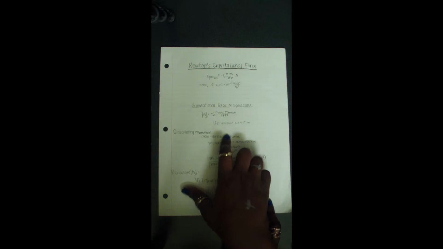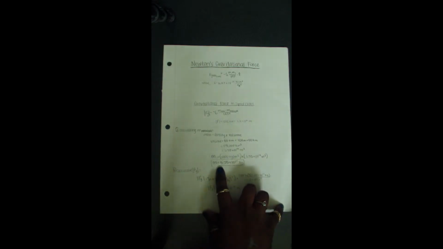From here I needed to find the mass of the asteroid because that was not given. I was able to find the mass using the density and the volume, which were both given in the problem. Again, units were really important, to make sure you keep it in meters here. Between those two values I was able to find the mass, and after that I was able to calculate F grav.